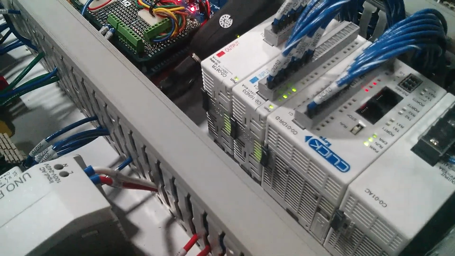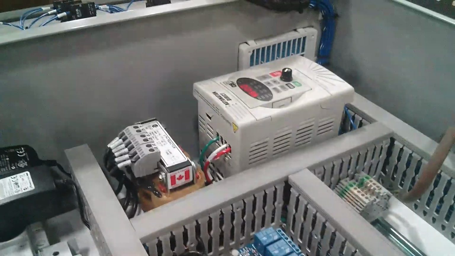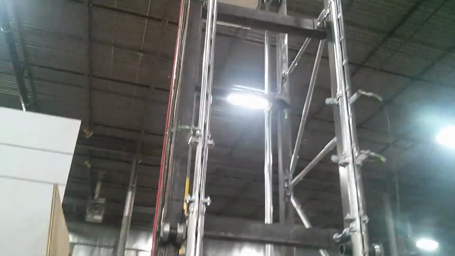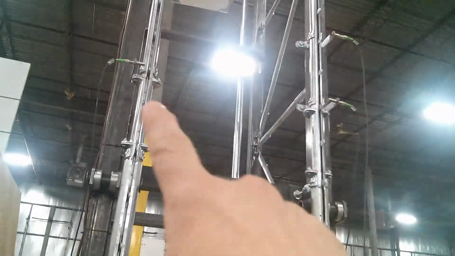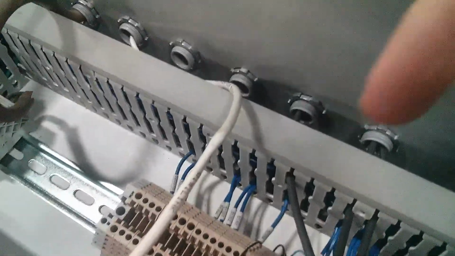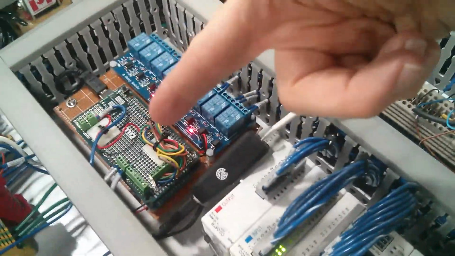These outputs feed into the motor over there. That's the VFD that actually interfaces with the motor, which is at the top here. Then we have these sensors, 1, 2, 3 sensors, which feed back through these wires here, and eventually back into the Arduino.